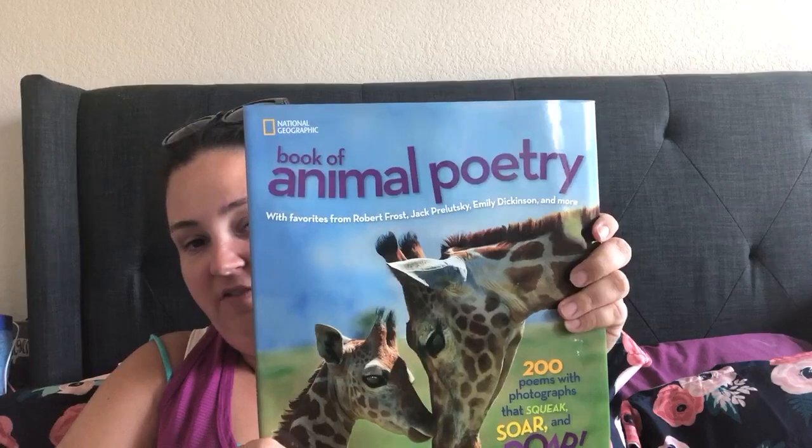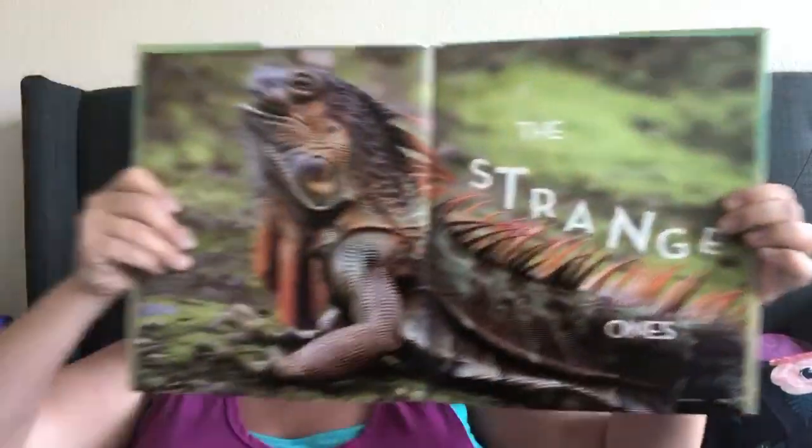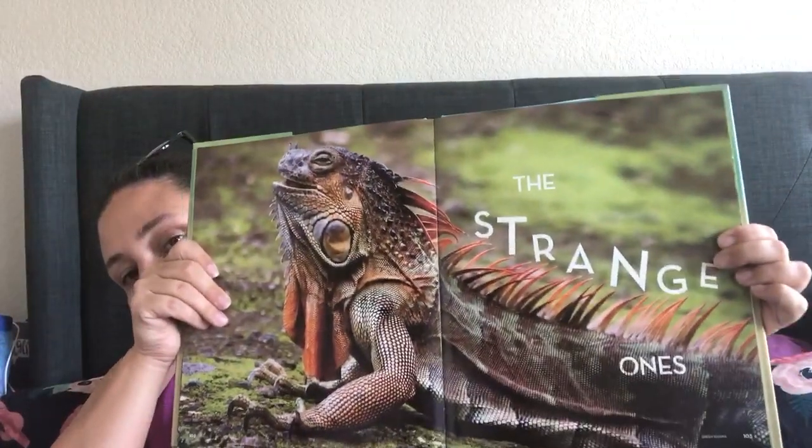Then, as they continued their snack, I read to them some poetry out of the Book of Animal Poetry by National Geographic. This book is beautiful. It just has the most beautiful, full pictures. The kids really enjoyed it. I walked around and showed them the pictures as they had their snack.